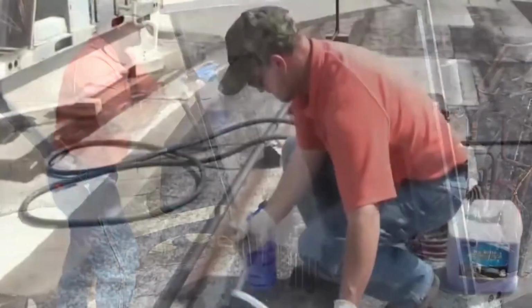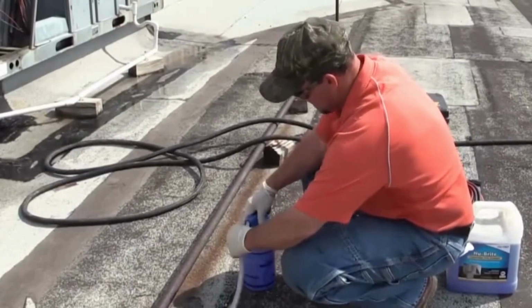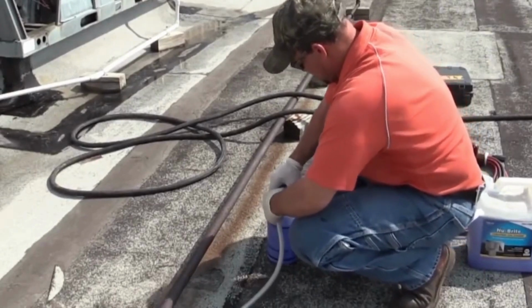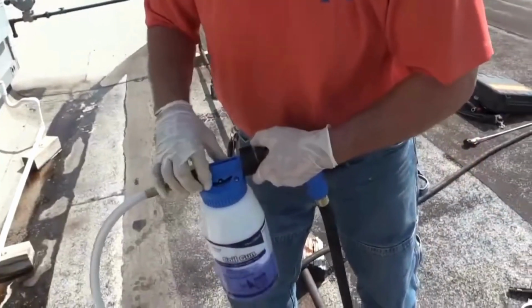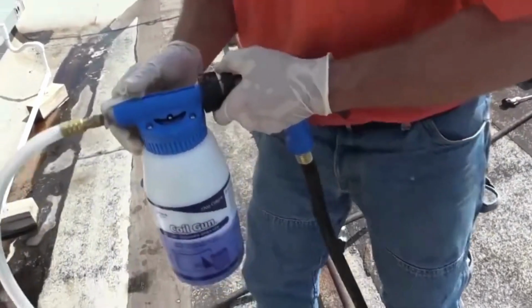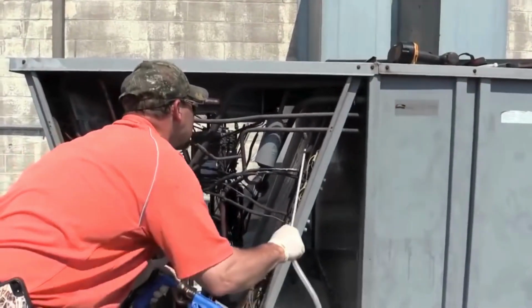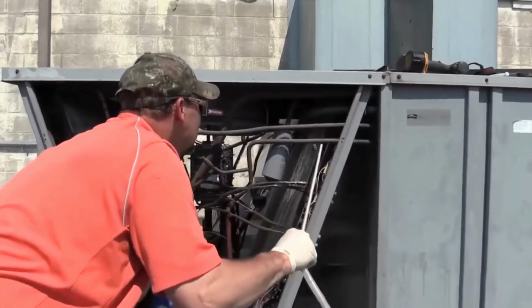For hard-to-reach areas and inside-out cleaning, the Coil Gun Probe attachment is also available, sold separately. The Coil Gun Probe attaches easily to the coil gun and provides an additional 40 inches of targeted reach with its 90-degree spray angle, perfect for cleaning the inside of the coil as well as those hard-to-reach spots.